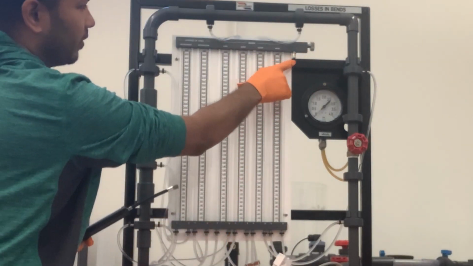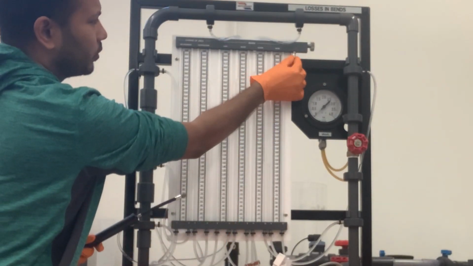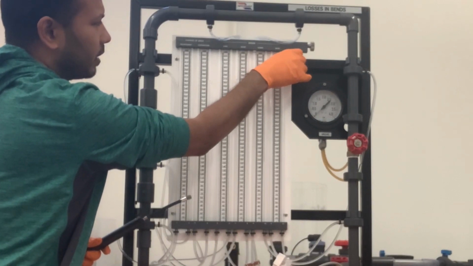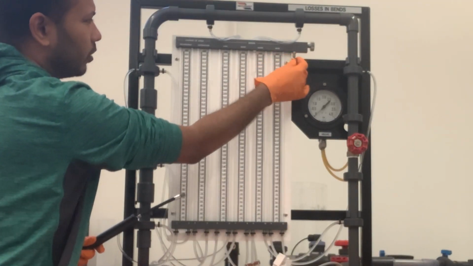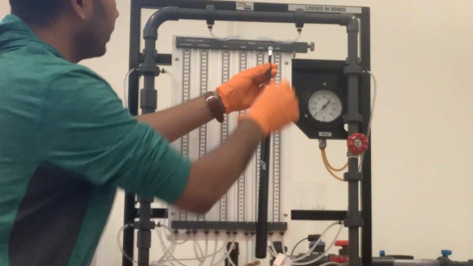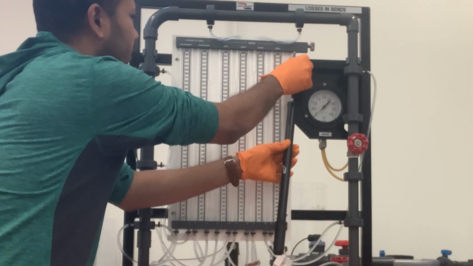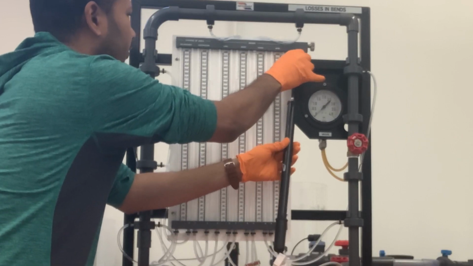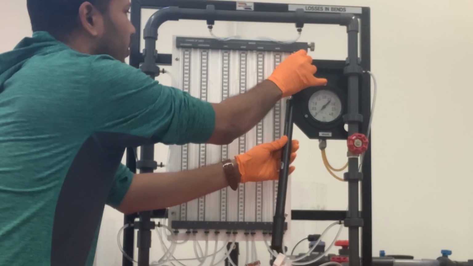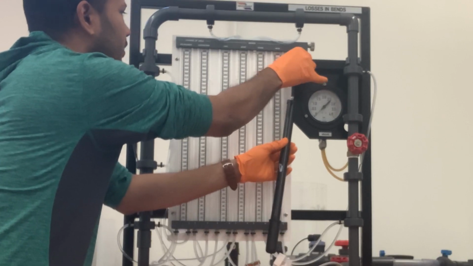And here we have the air connector. What I'm doing is opening the air connector. There is a cap on the screw, so I opened it, and I'm connecting a hand pump over there. This will be needed if the water is too high and I cannot take any reading.